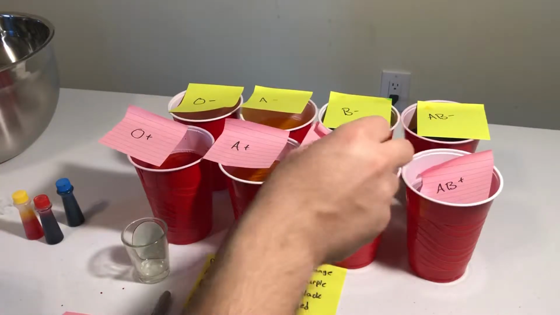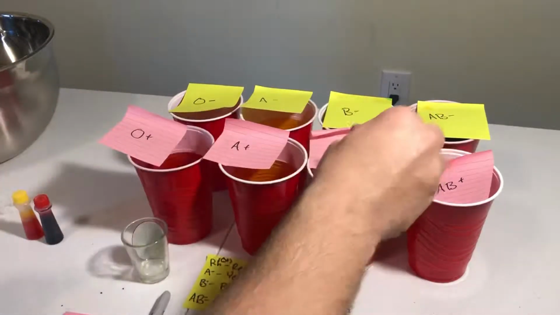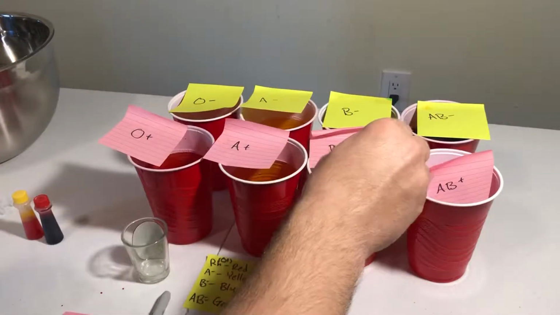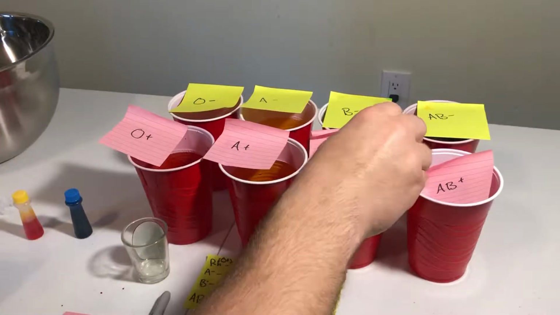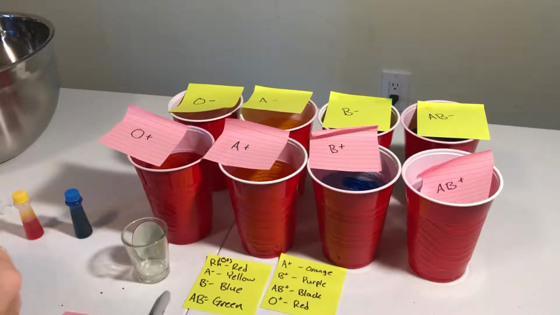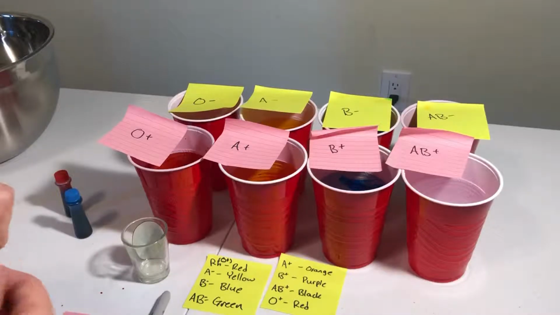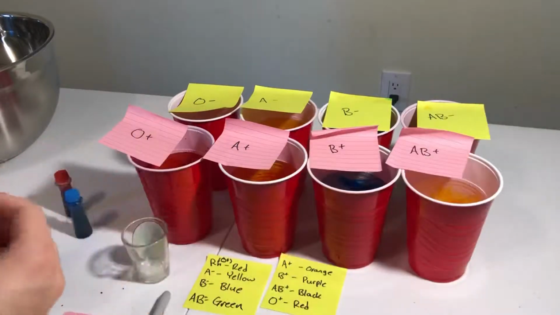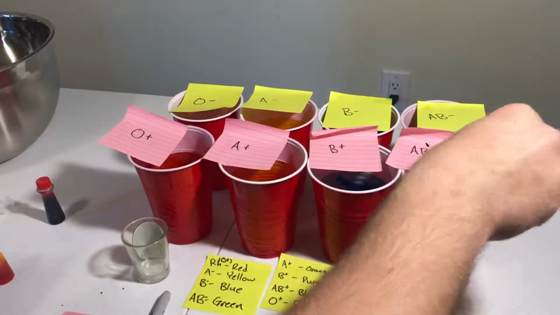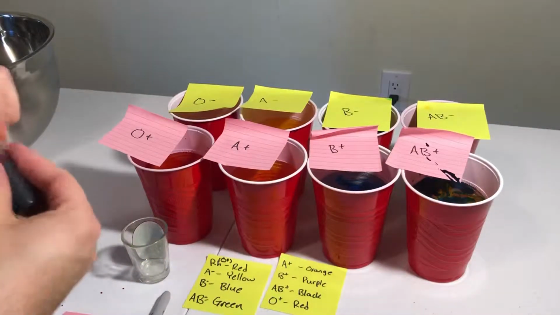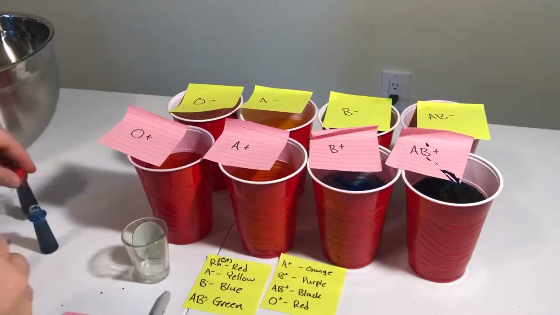Our B positive, remember B is blue, add our B antigen here, and our RH factor, which is the red. And then our AB positive is going to have A antigen, B antigen, and RH factor. It's going to have just a little bit of everything in there.